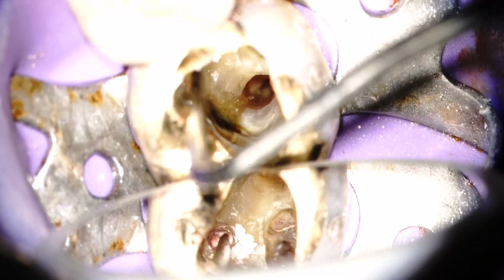Here's the touch and heat applied again for 3 seconds, and I go back now with the number 8 plugger, pushing the excess gutta-percha off the walls down onto the pad and compressing.